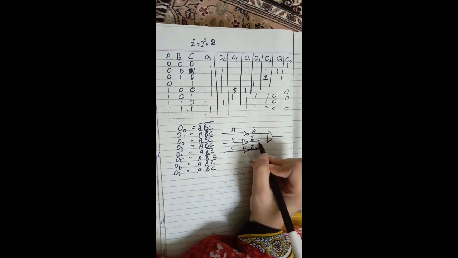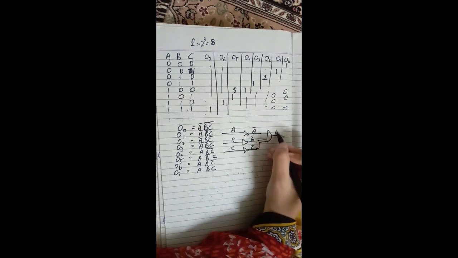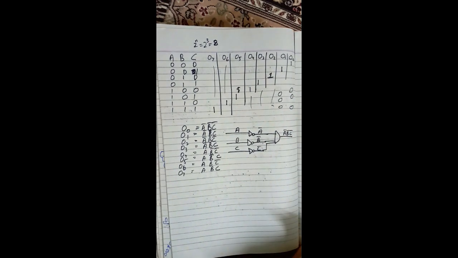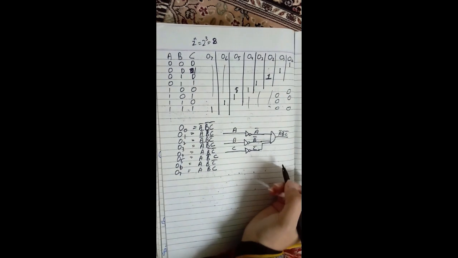A, B bar, C bar. This is our output 0. In the same method we will draw the other outputs.